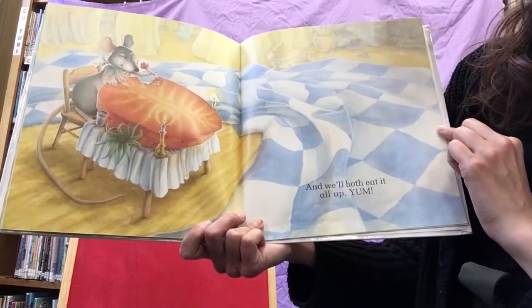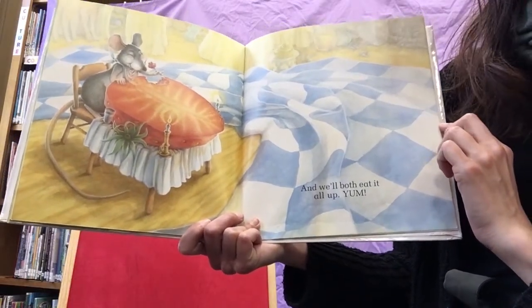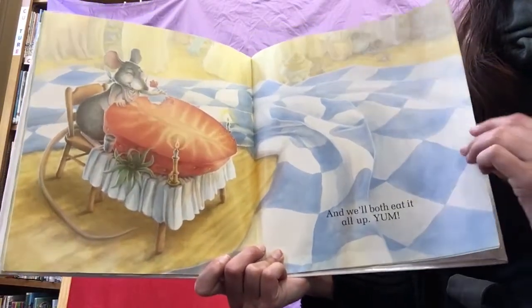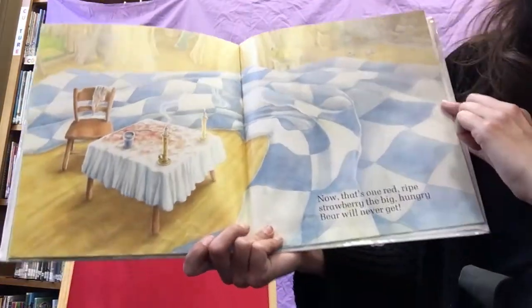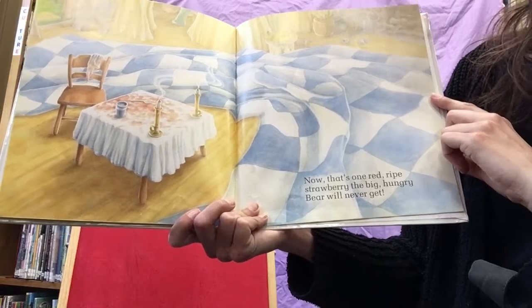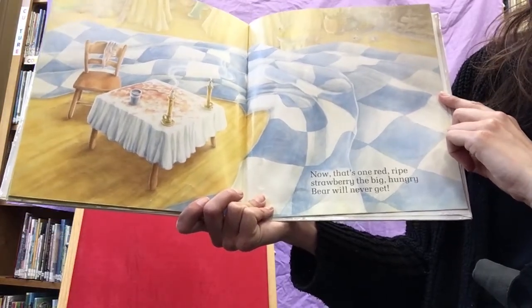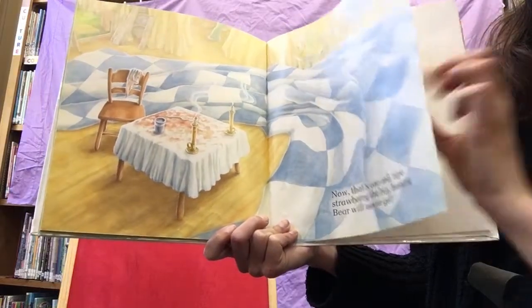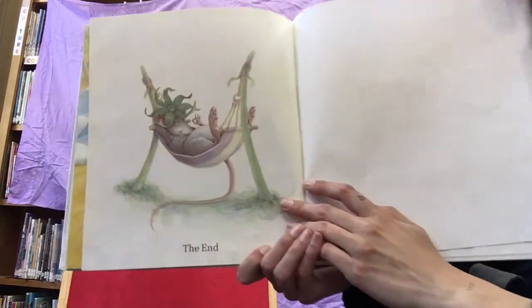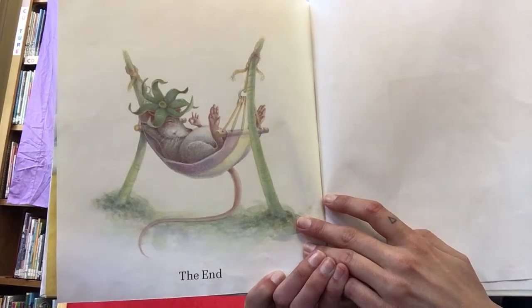And we'll both eat it all up. Yum! Now, that's one red, ripe strawberry that the big, hungry bear will never get. The end.